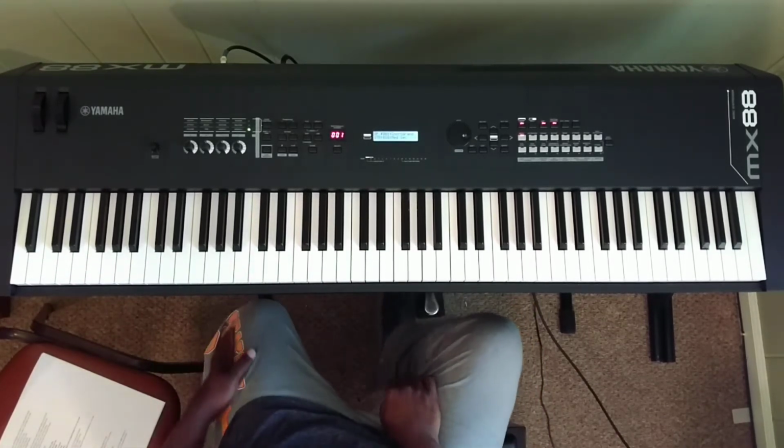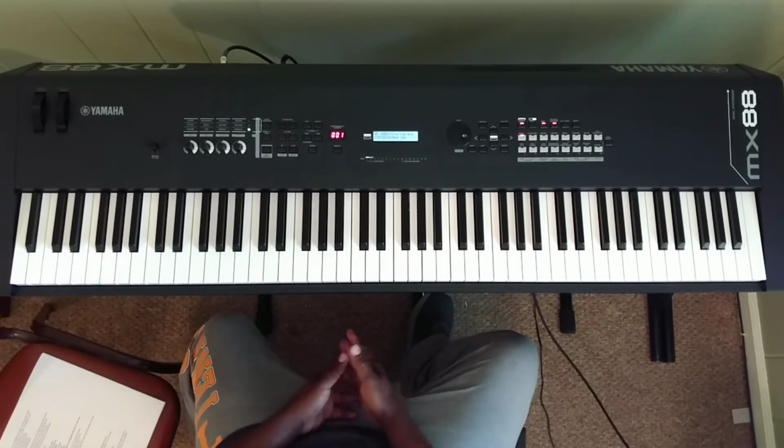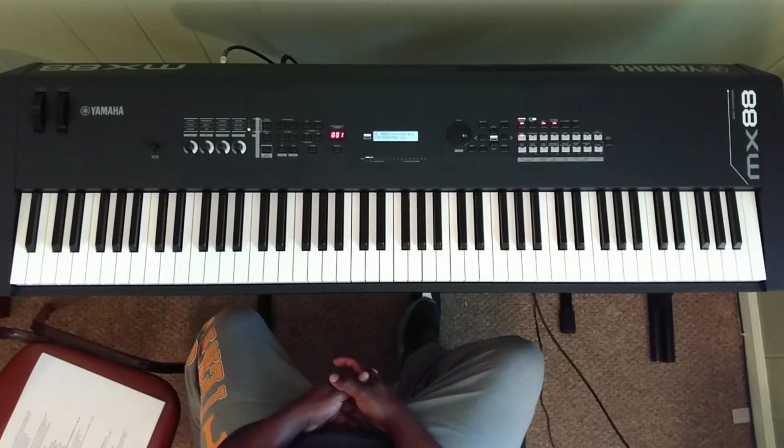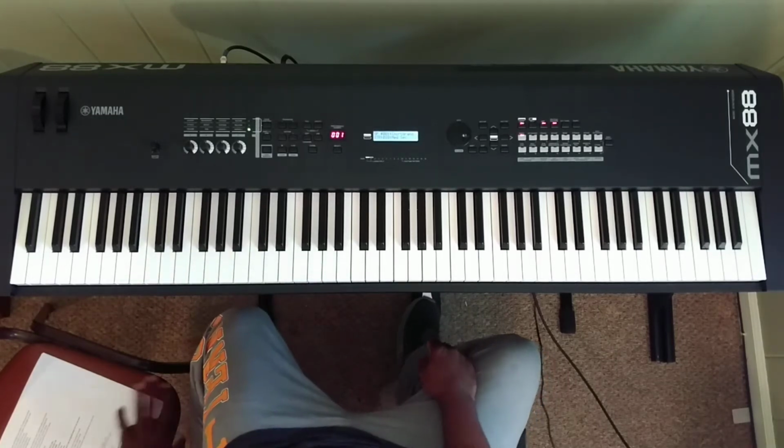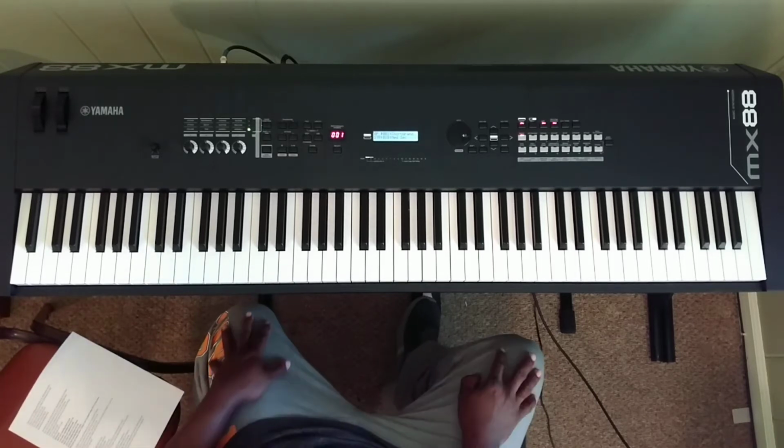He did it with Commissioned, but I'm using the key that they did in 2001 on the Reunion CD, which is A minor. It's relative to C major. The original key is C minor, which is relative to E flat major. I have my lyrics here to help guide you through it.